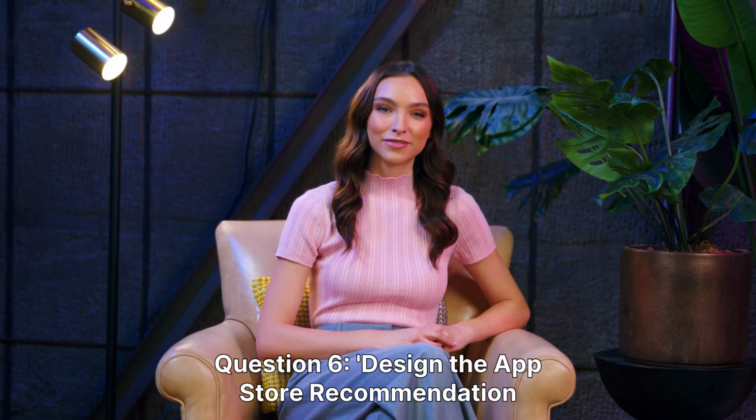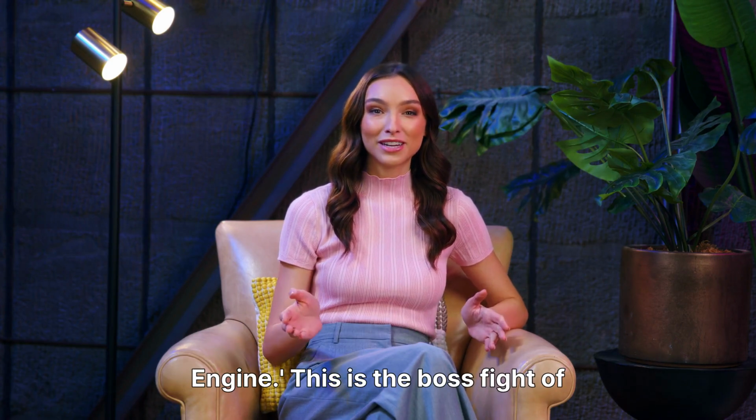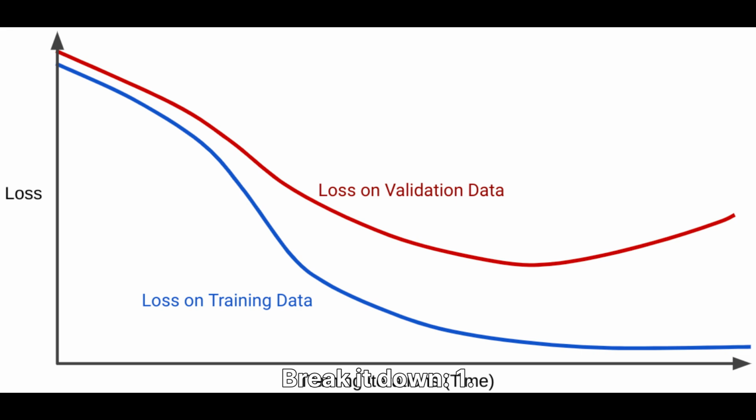Question 6. Design the App Store recommendation engine. This is the boss fight of system design. Break it down. 1. Retrieval, fast candidate generation. 2. Ranking, complex ML models. 3. Re-ranking, business rules, diversity. Mention handling the cold start problem for new apps.